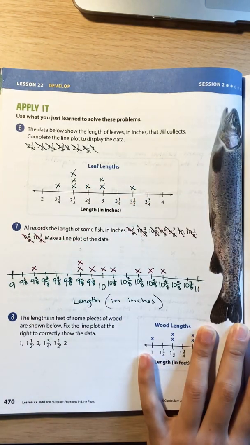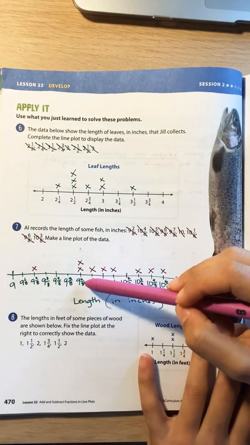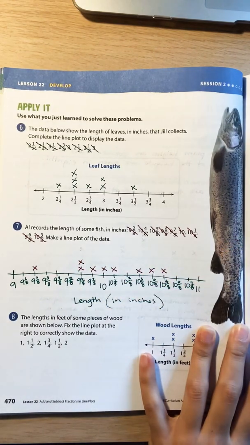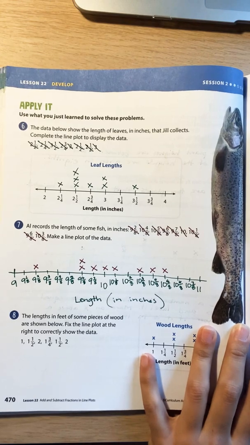Okay, so there's only one measurement that had 2 fish. There were 2 fish that were the same measurement. That's a better way to say that. And that's it for that problem.